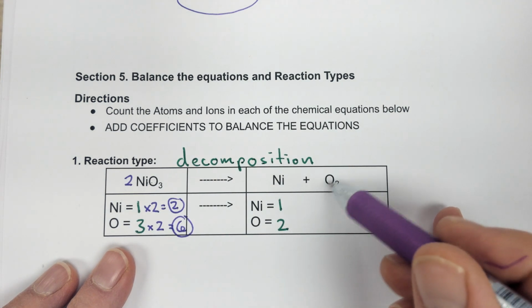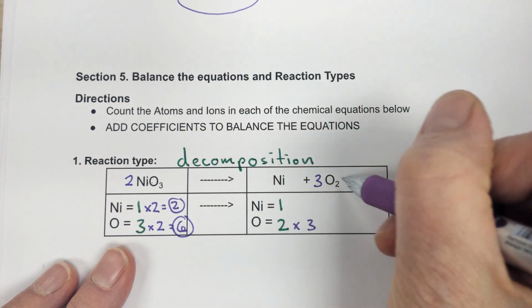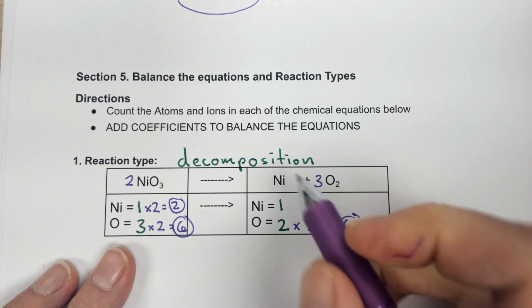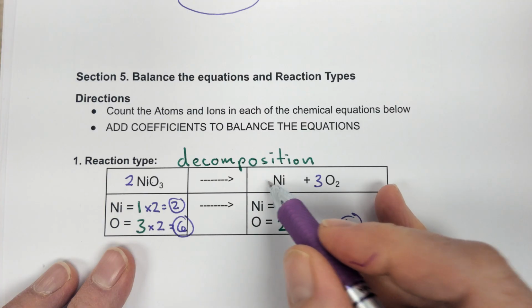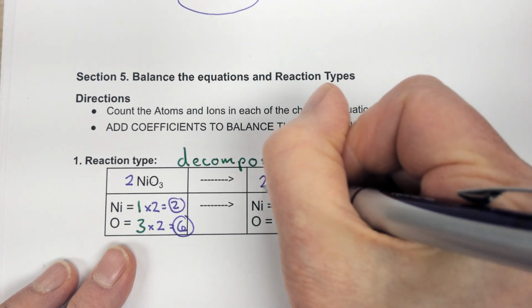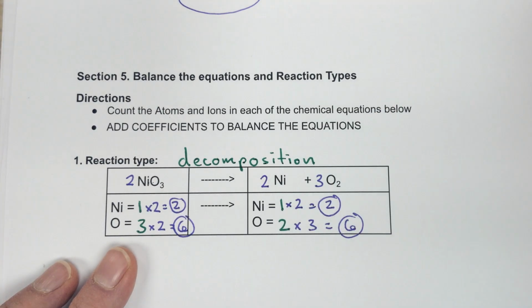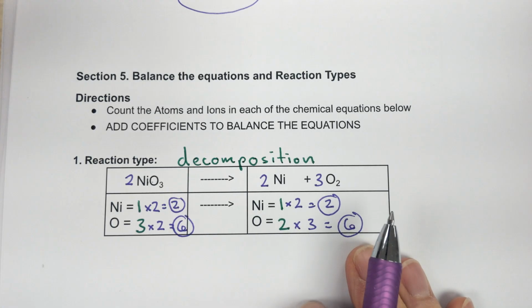This oxygen, I'm going to have to put a 3 in front of it. That will increase the amount of oxygen on my product side to 6, which is what I wanted. And then the only thing left is to fix the amount of Ni. I'm going to put a 2 in front of that times 2, and then I will have a total of 2 and 6 on both sides. And that equation is balanced.